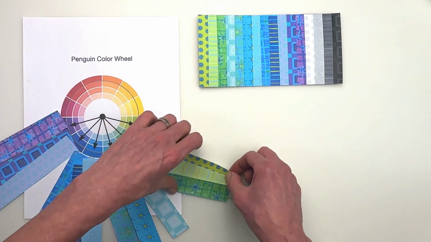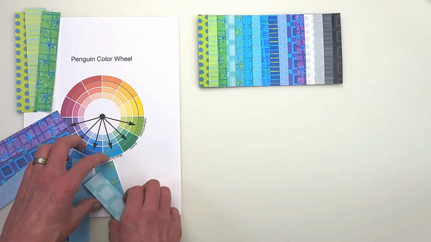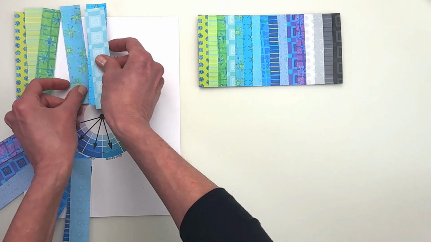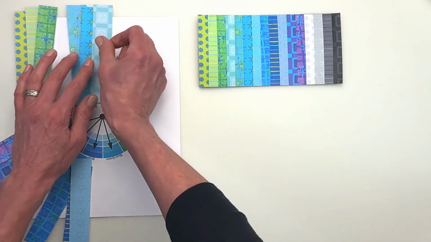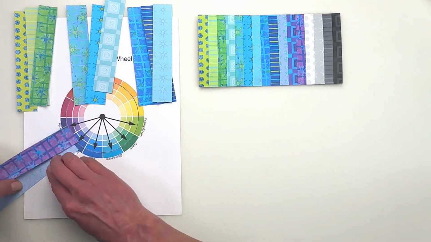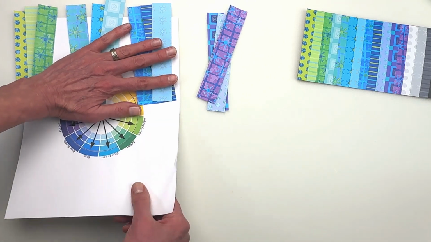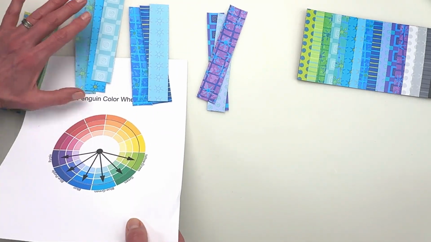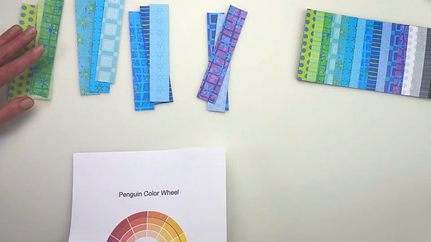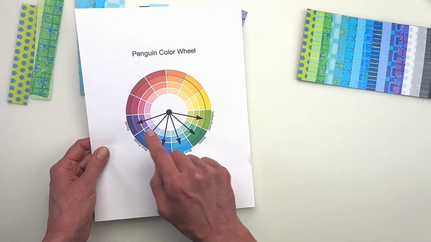What I'm going to do now is to take these strips and just place them in clusters. So we have the greens, the teals, the blues, and the purples. I'm going to move the color wheel to the side. So again, our limited palette is yellow, green to purple.